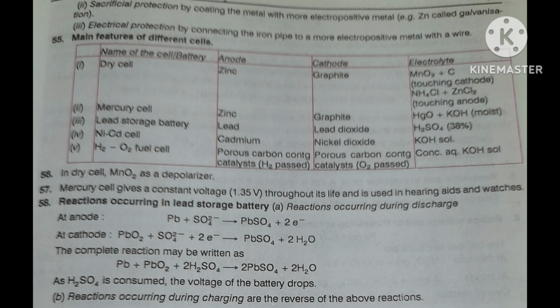And the cathode is again porous carbon containing catalyst, and here oxygen will be passed. When oxygen is passed, it functions as the cathode, correct? Here there are no separate electrolytes. Here you use only hydrogen gas and oxygen gas.